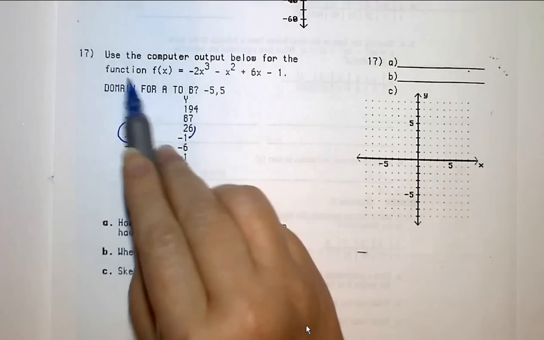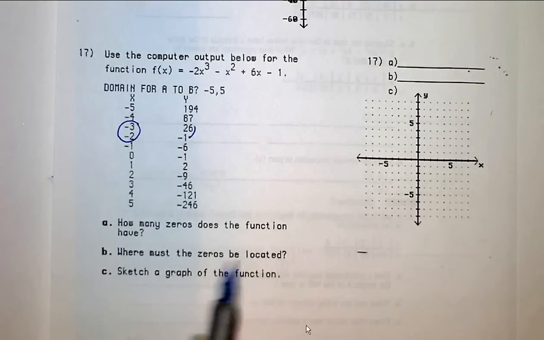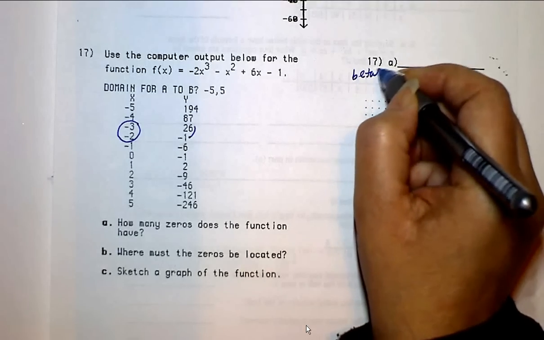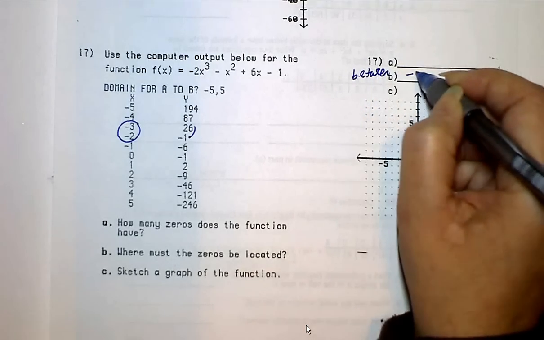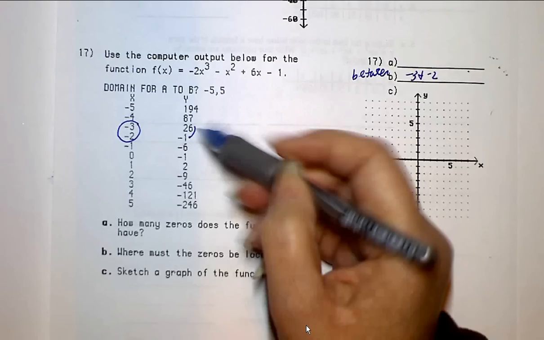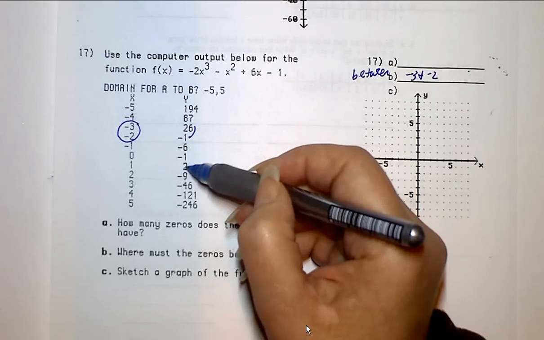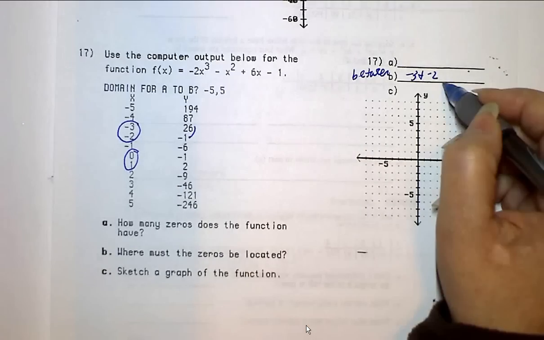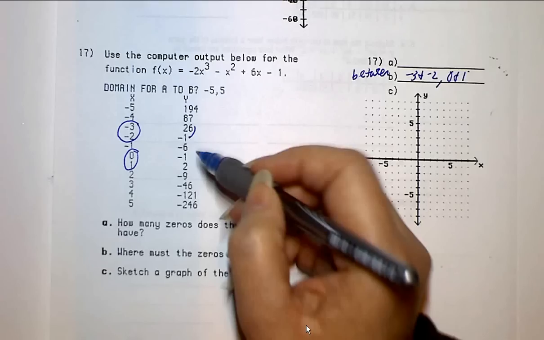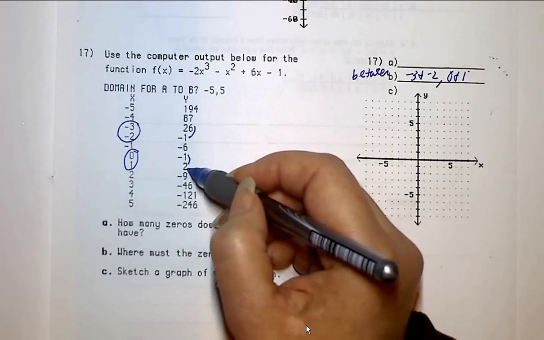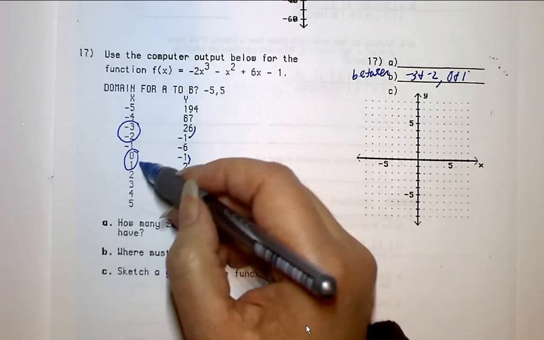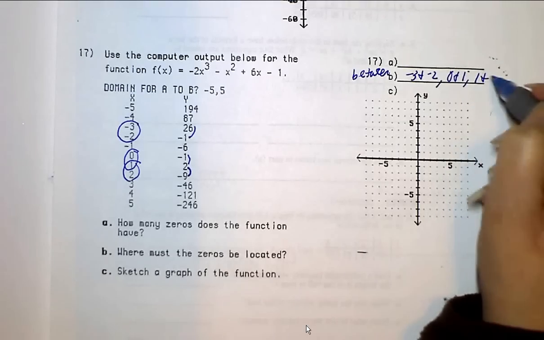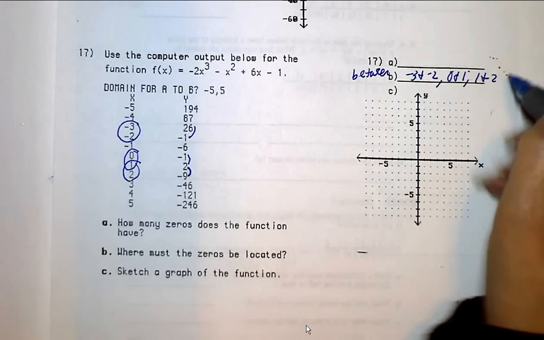So I'm going to just start writing them. So between negative 3 and negative 2. And then it goes from negative 1 to 2, so that means it's between 0 and 1. And then it happens again between here and there, so between 1 and 2. So that means we had 3 zeros, which is the same as up here.